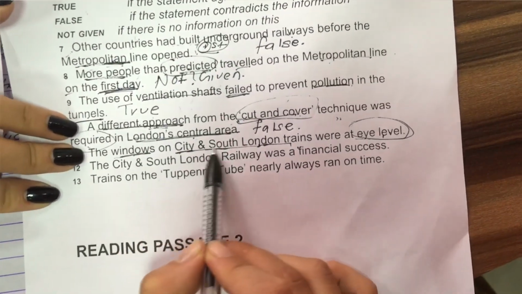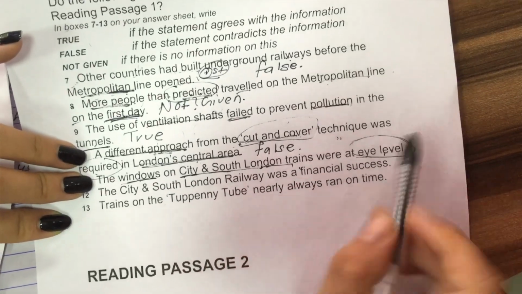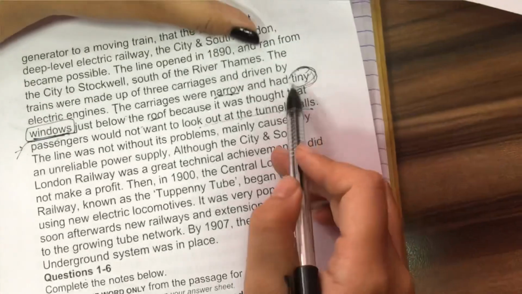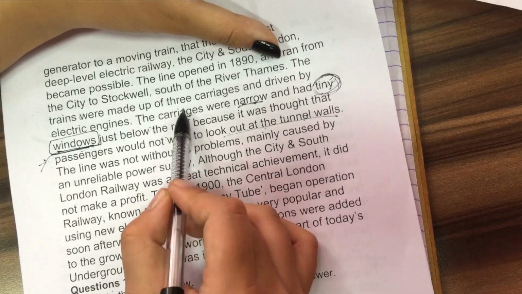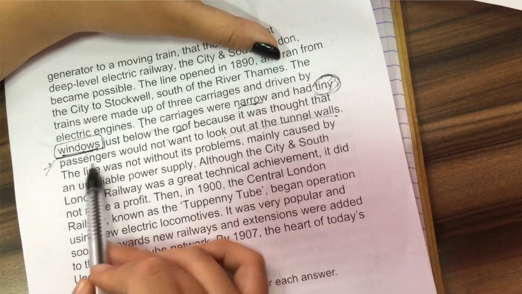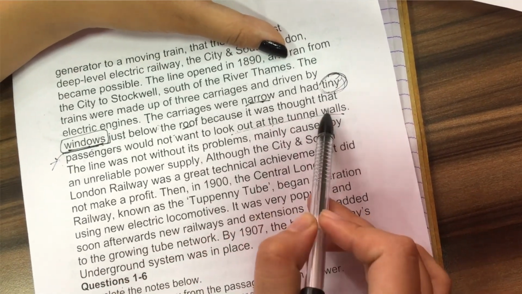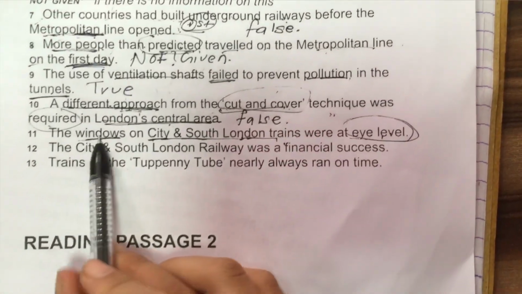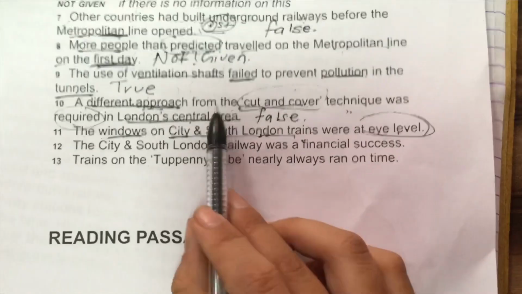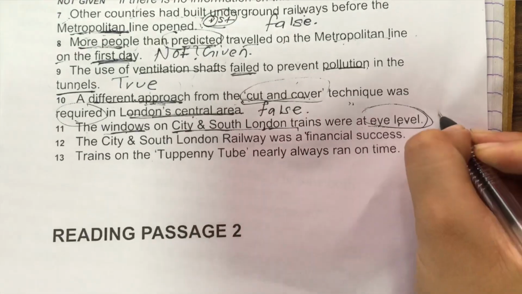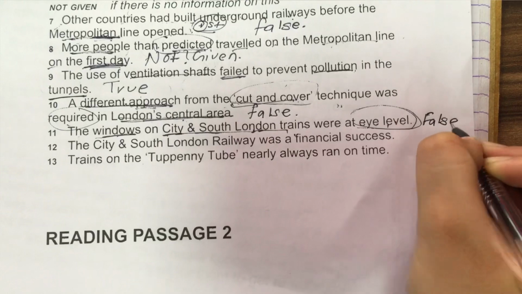Yes, but our question has now said the windows on City and South London trains were at eye level. No, they were not at eye level. They were tiny and just below the roof, because passengers would not want to look out at the tunnel walls. So in our question they have said it was at eye level, but in our passage they have said it was not at eye level. Our answer is showing opposition, so false.